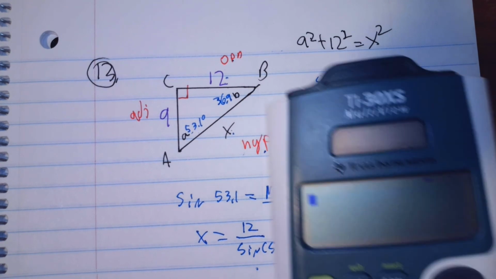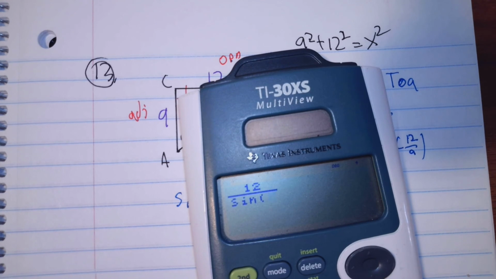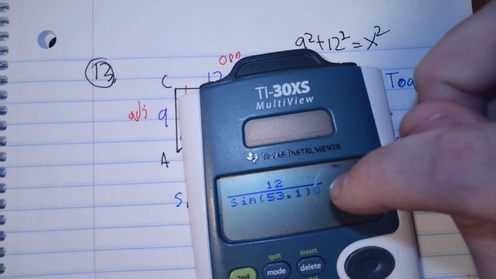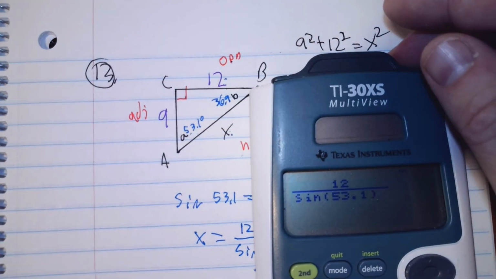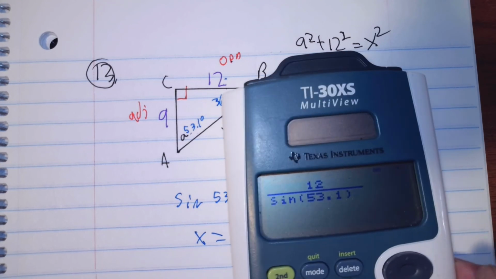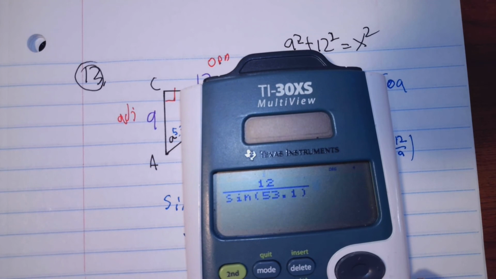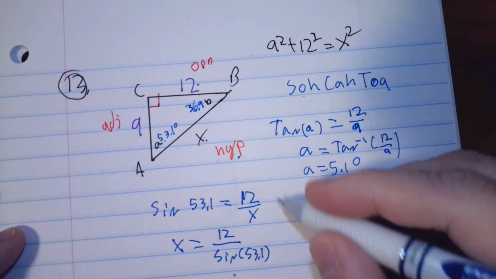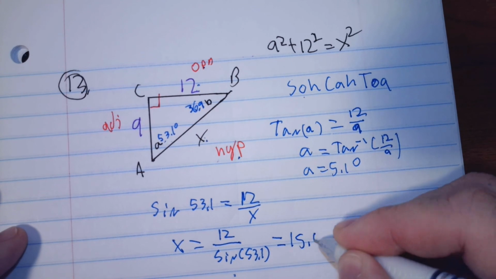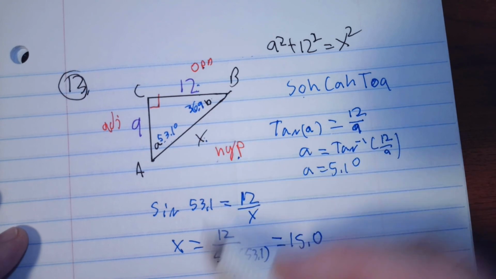So that's 12 over sine of 53.1. How do I know to use sine and not the inverse? Because I'm looking for a side. And when I'm looking for a side, I use the sine, cosine, or tangent. When I'm looking for an angle, I use the inverse. So I put this in the calculator, make sure it's all like it's supposed to be. Hit enter. And I'm going to get 15.0 for the side. And so that's going to equal 15.0.